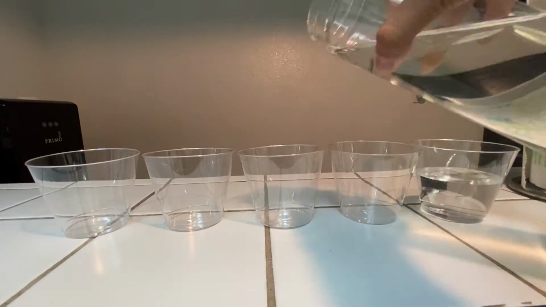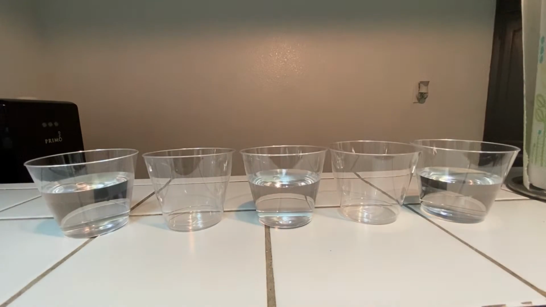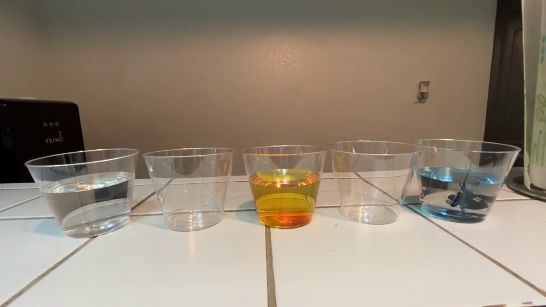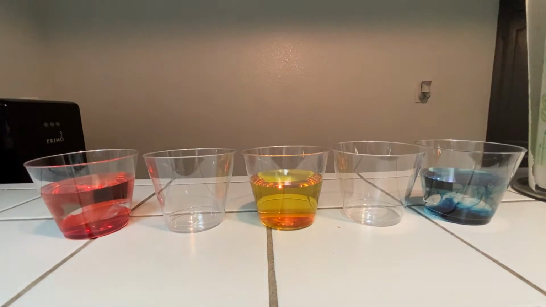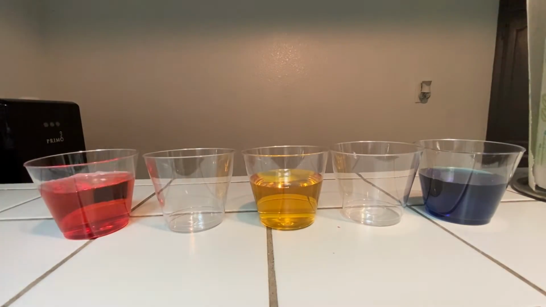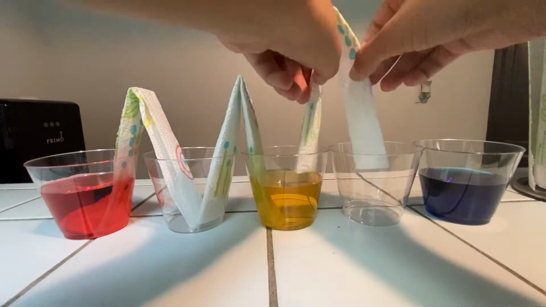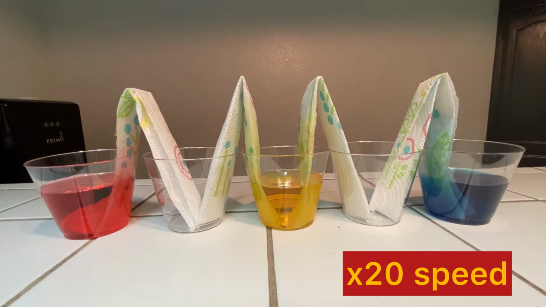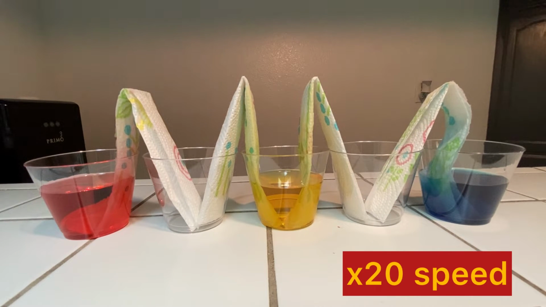Now I'll take my clear cups and add some water, leaving the in-between cups empty, putting coloring in the ones that have water in them. Stir them up and place paper towels in them and wait for a long time.